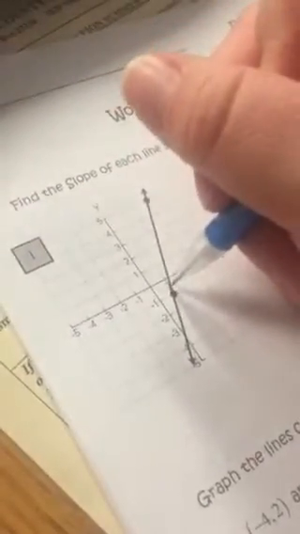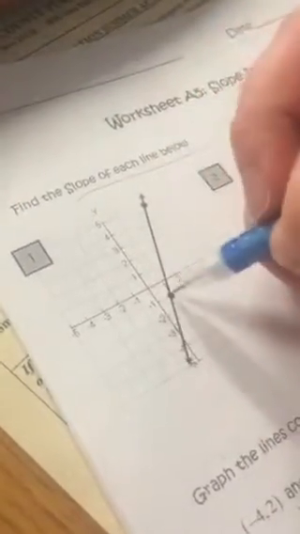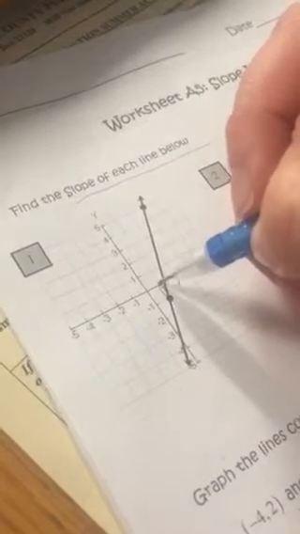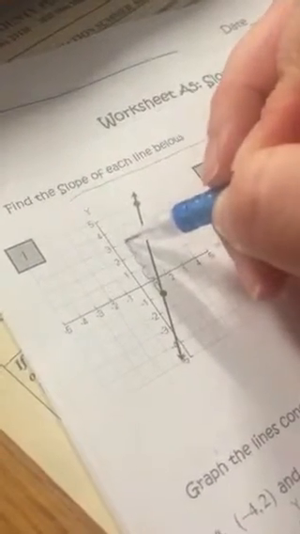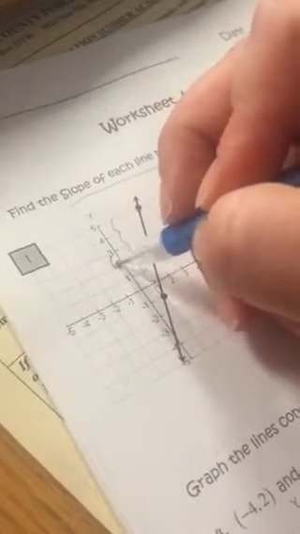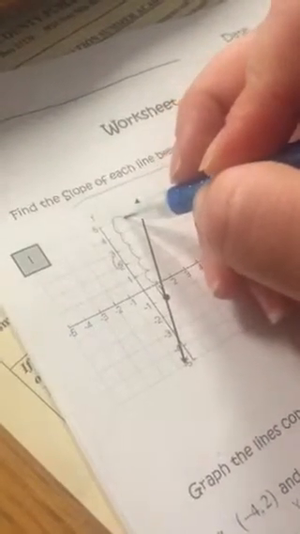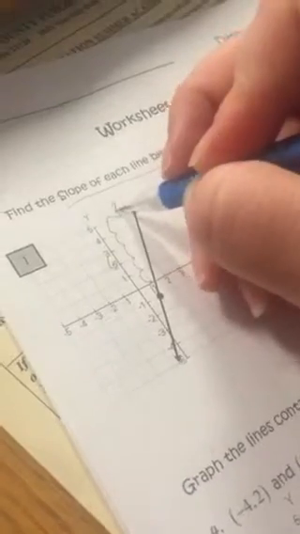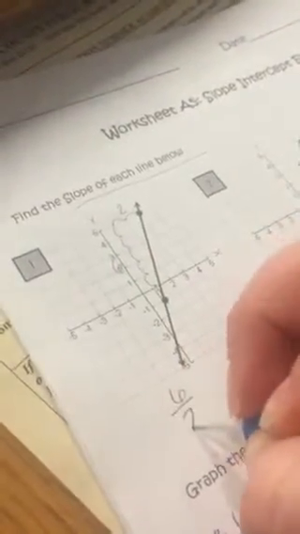So for number 1 on the first page, we're just determining the slope of each line below. So the slope of this line, I'm going to start here and count up 1, 2, 3, 4, 5, 6. So my rise is 6 and my run is 1, 2. So the slope of this line would be 6 over 2.